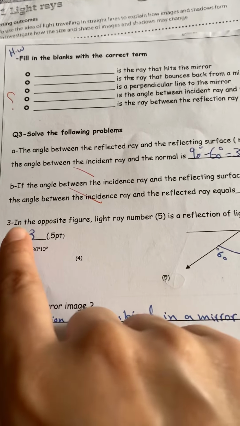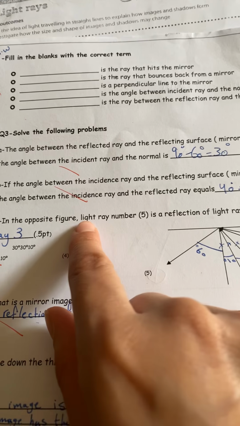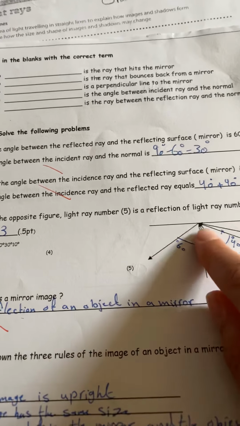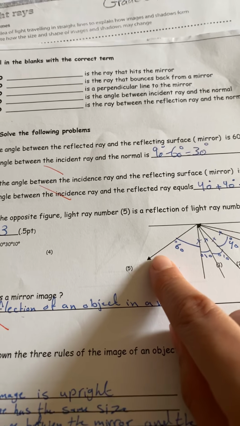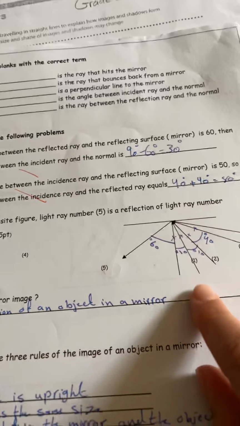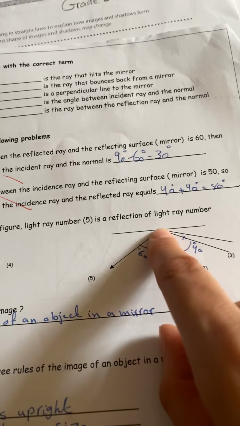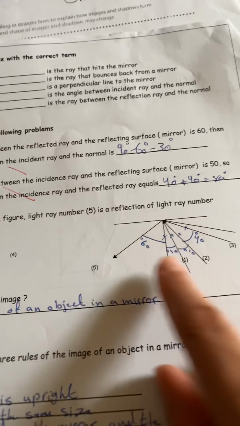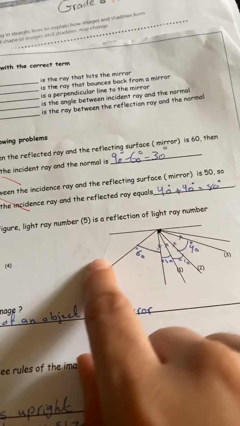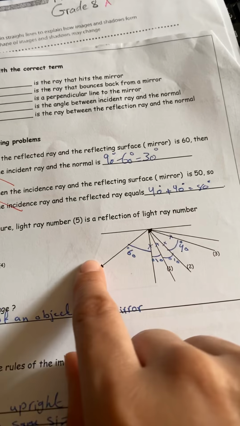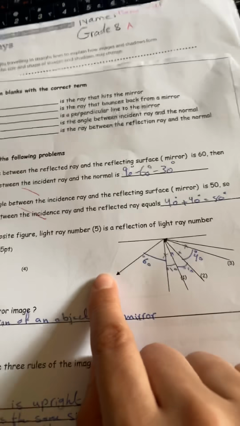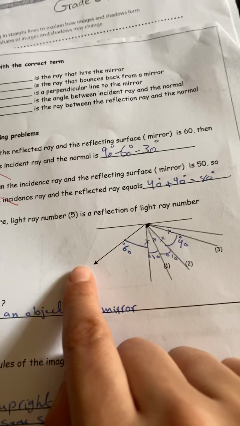The question here, in the opposite figure, light ray number 5. This is a reflected ray from a mirror. Is a reflection of which one? Is it ray number 1 that reflects 5? Or ray number 2 that reflects 5? Or ray number 3? Which one is correct? I think we answered this together.